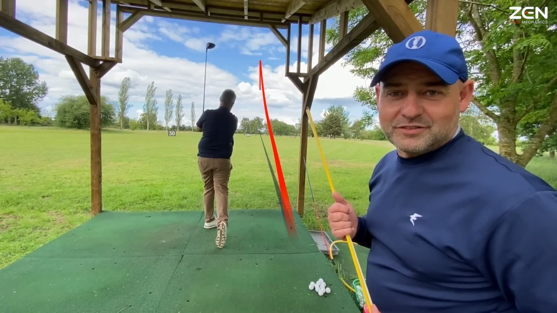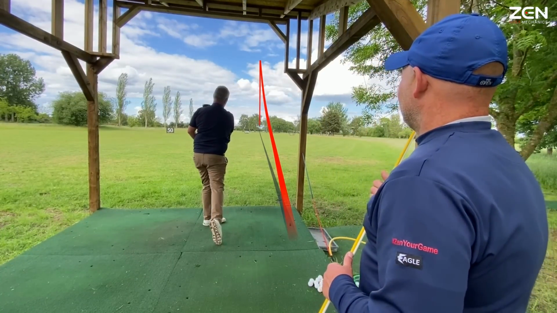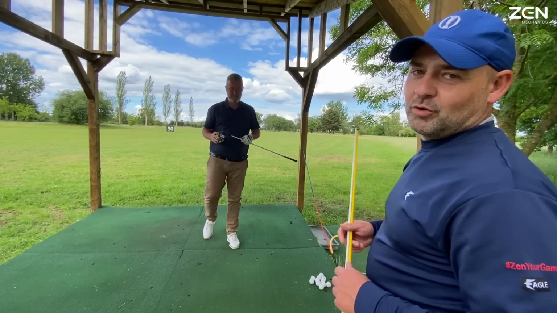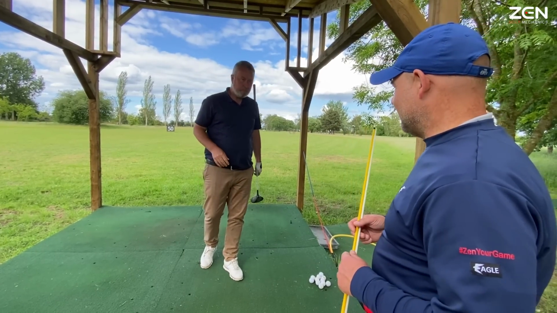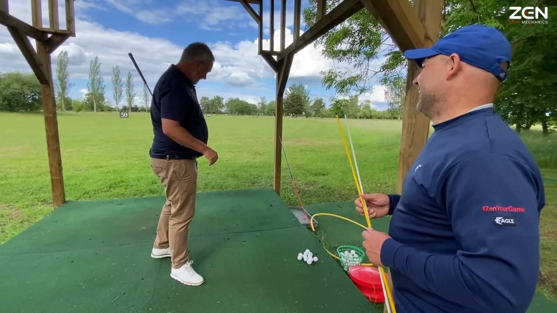And that's the perfect example of how to do it. So that was a fantastic control ball flight in these conditions. Foz, how did you do that?